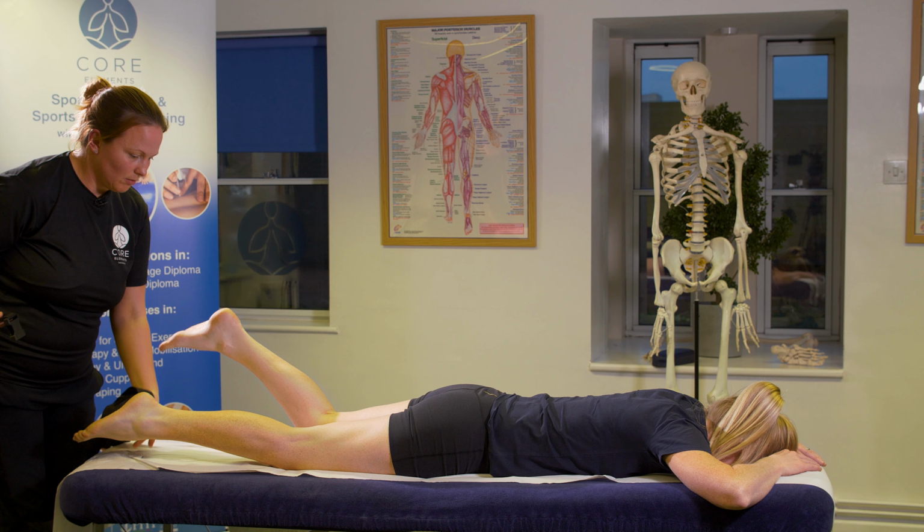We're using the VA scale, visual analog scale, so the client can give you a number out of 10 to describe their pain or their sensation, and you can work with that. These should all be relatively pain-free.